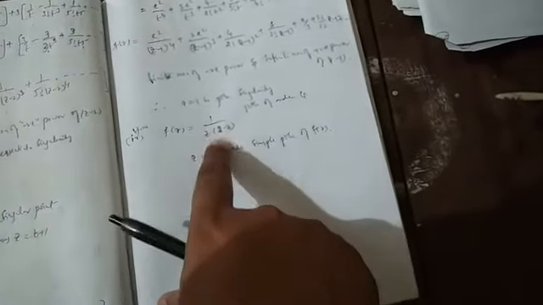Now you have to try to get the Laurent series expansion in terms of 1 by z and 1 by 2 minus z powers. Okay, this is the way to find out the singularity of different functions. Thank you.